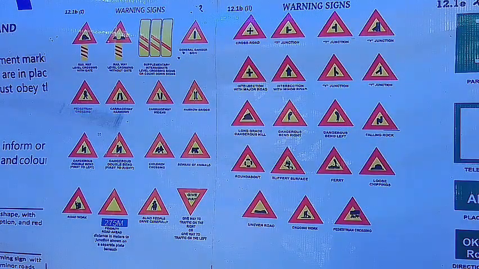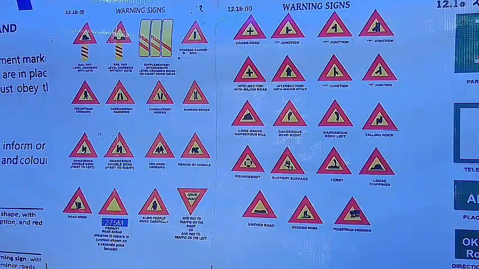Then the next one is the general danger sign, which we generally know as sea caution. So anytime you see it, it means you have to drive carefully. It means there's a danger ahead, or there's somebody in distress, and you need to drive with care in order to avoid accidents.